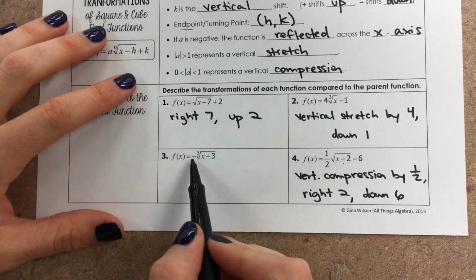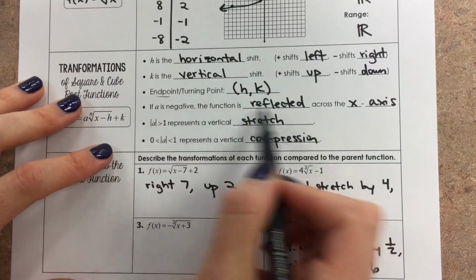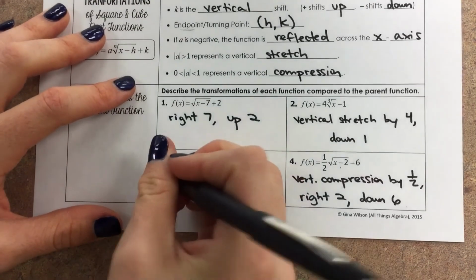Another one here. This first thing we see is a negative. The negative is this right here. It's going to be a reflection over the x-axis.